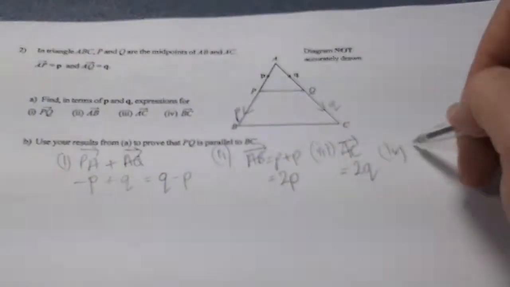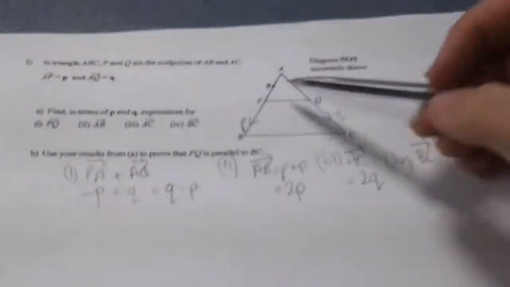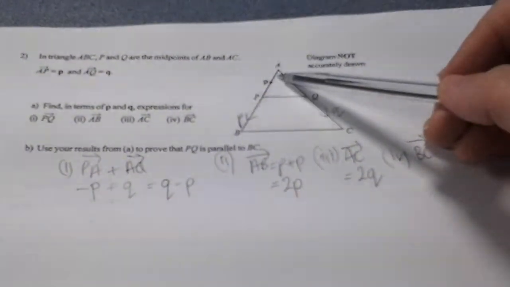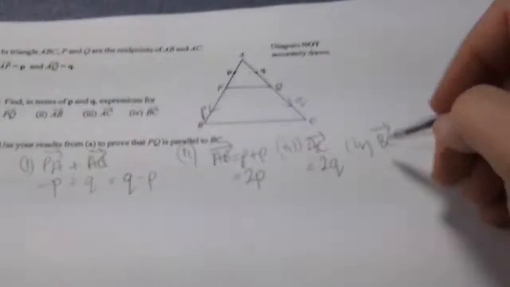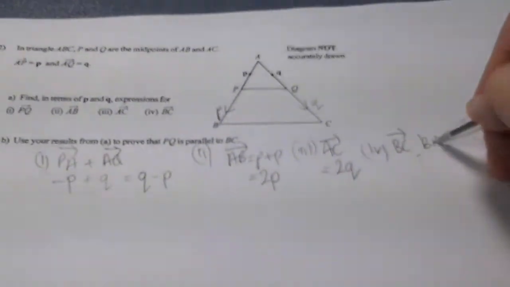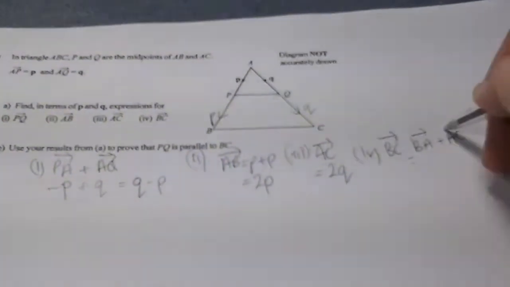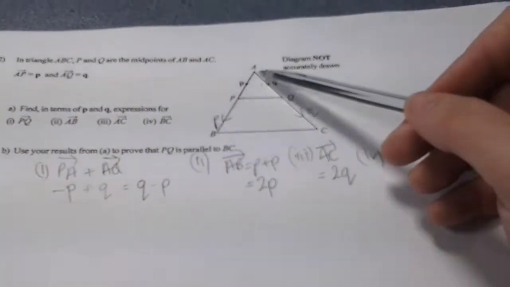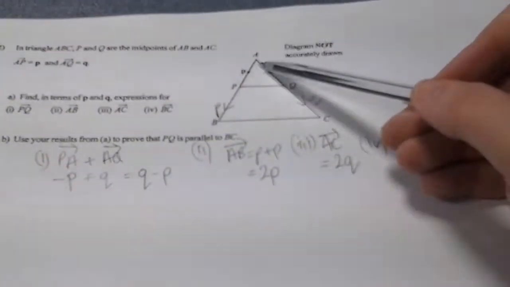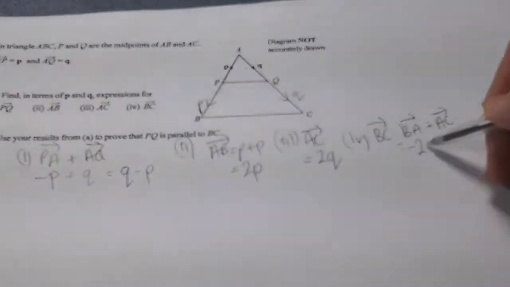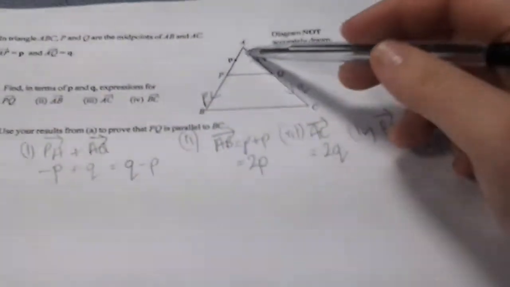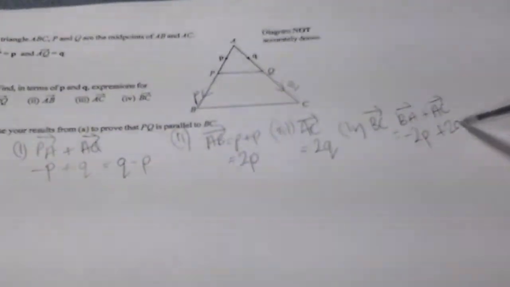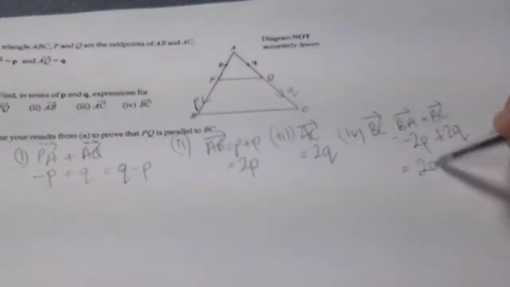Part 4, finding BC, I'm going to go from B to A and A to C. So I'm going to do BA plus AC. BA is all of this, so it's minus P and another minus P, so it's minus 2P. AC is Q and another Q, so it's plus 2Q. Again, it's just neater to write this as 2Q minus 2P.